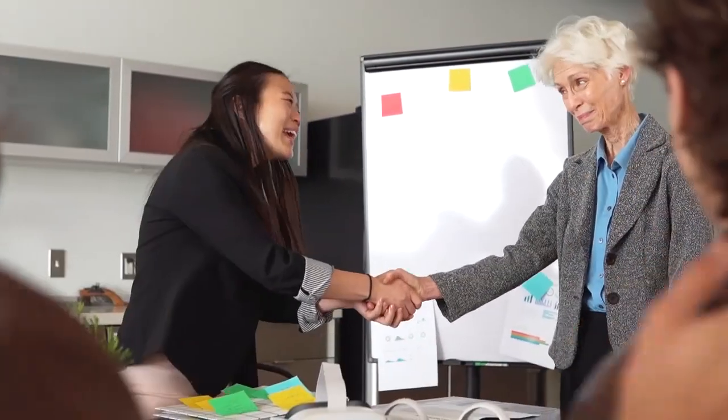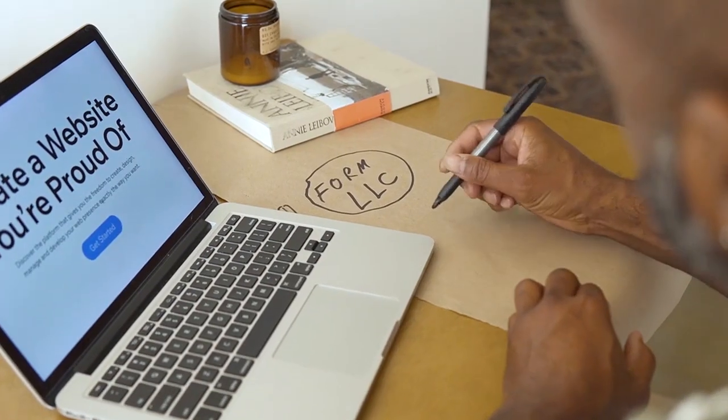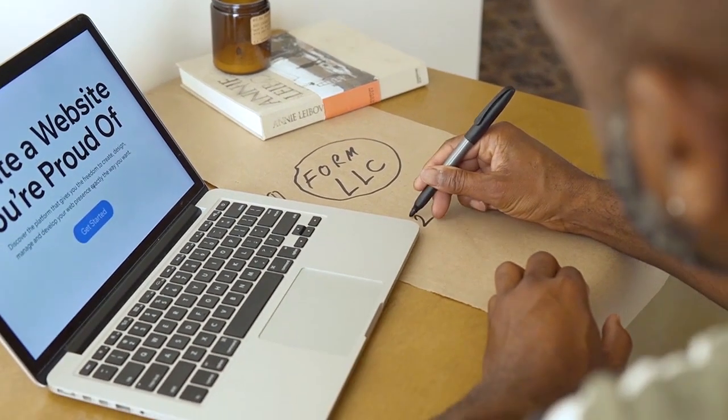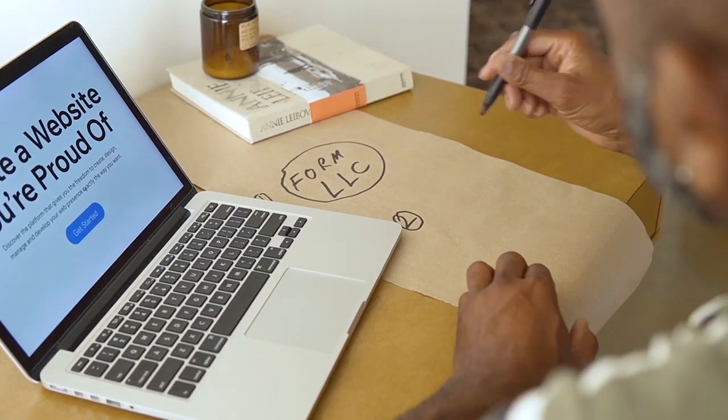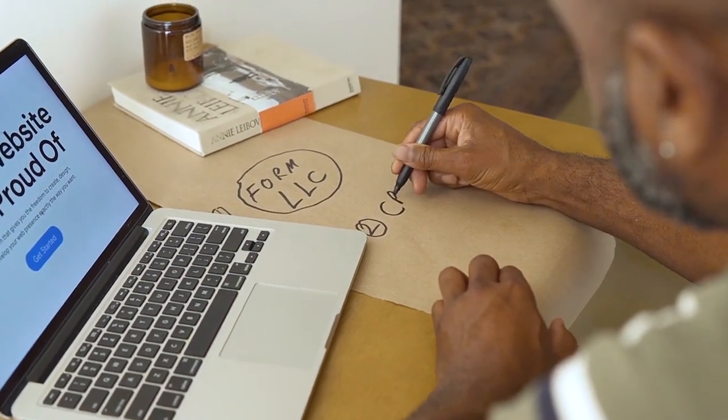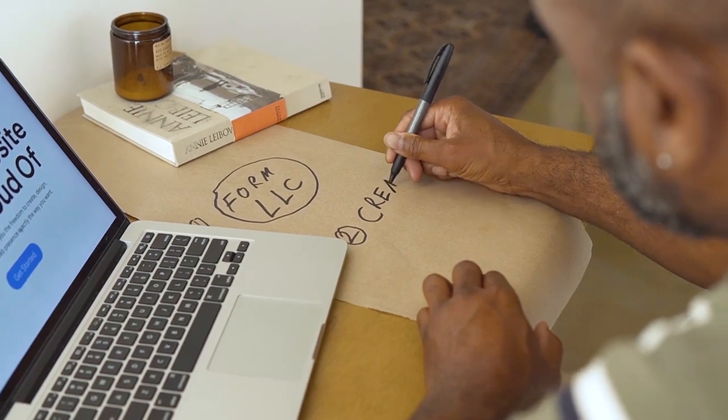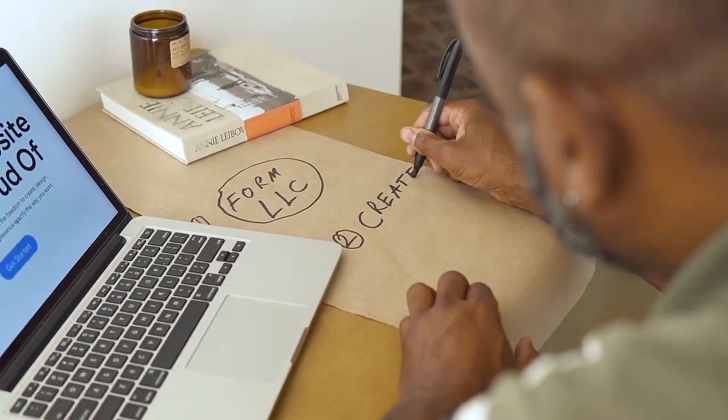Number four, list essential features. Based on your understanding of the core problem and target audience, list the essential features that your MVP must include. These features should directly address the core problem and provide immediate value to users. Avoid the temptation to add non-essential features at this stage.